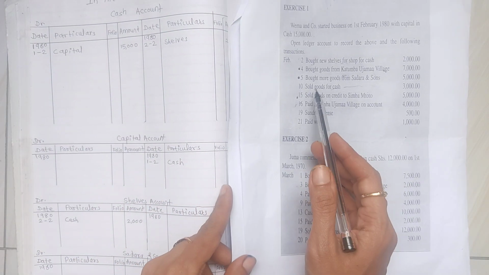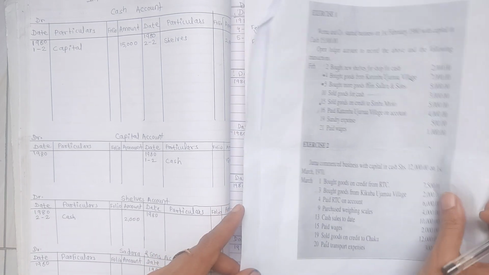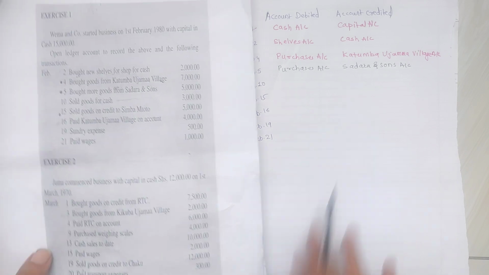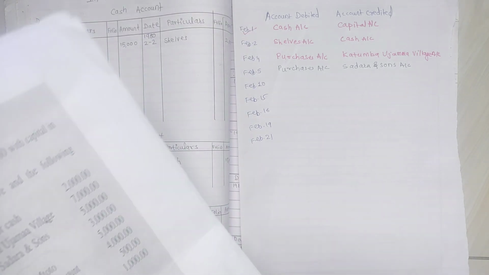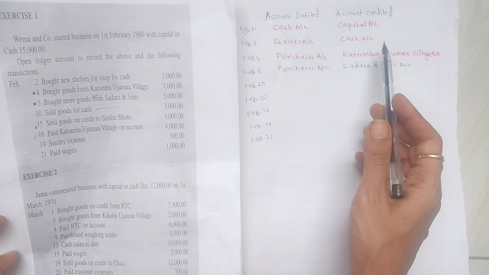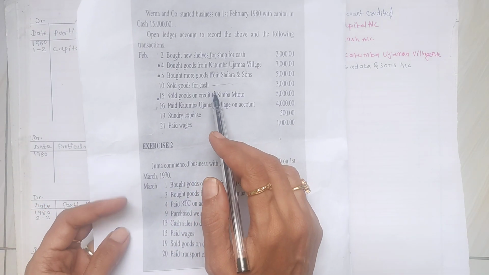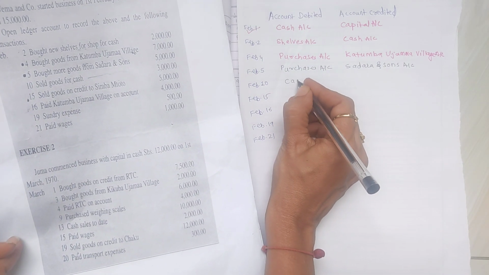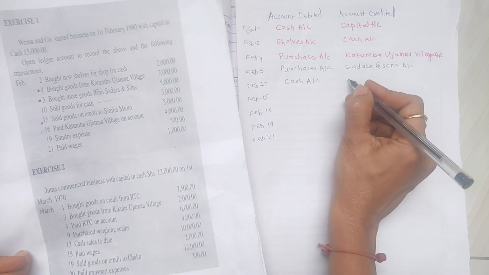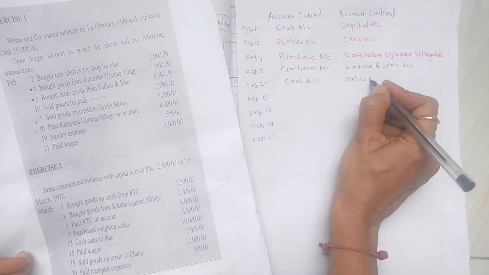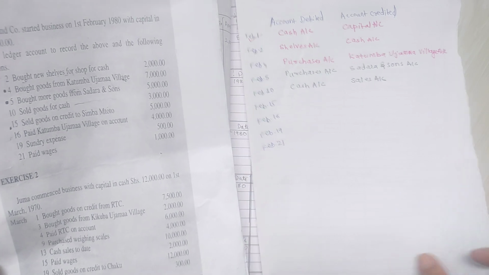Now the next one, sold goods for cash. When we sell goods for cash, see students, here your revision is also for which account is debited and credited. So when we are selling goods for cash, which account is debited? Cash account is debited. And which account is credited? Sales account is credited.